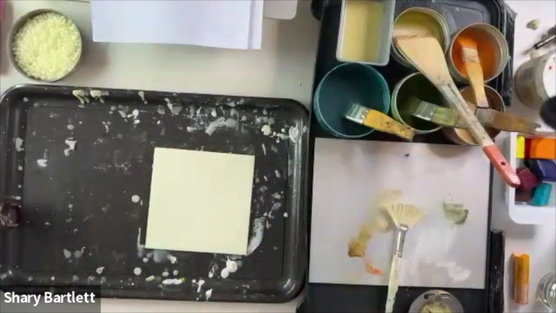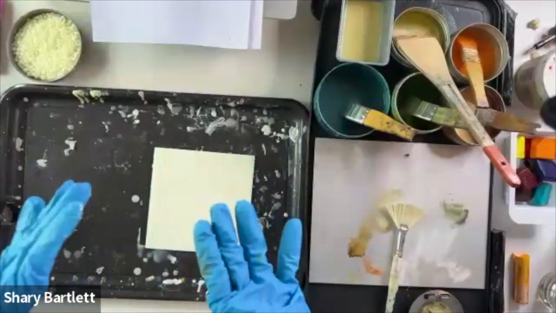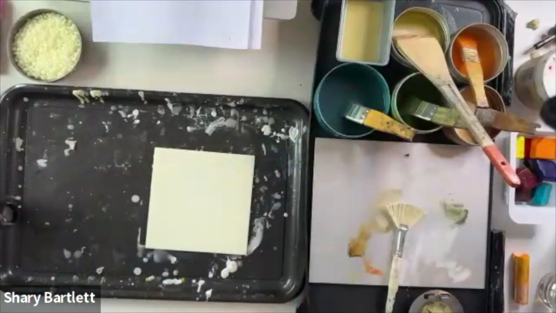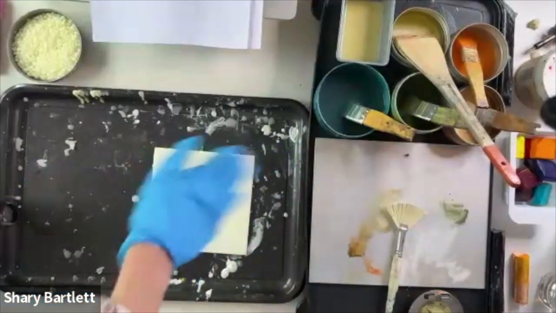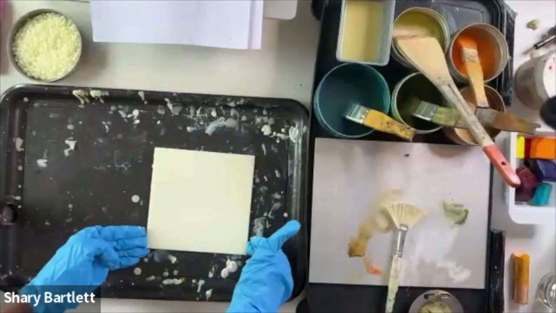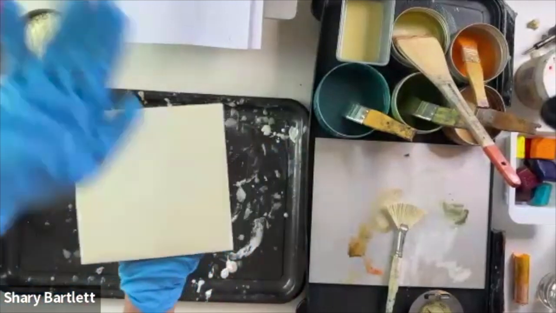Now what I've done is I've heated it up. I did a base layer and fused that into the board. I added 2 more layers, moving the board around each time. And I'm just giving it a little wave so it doesn't pool. And then I fused it again.